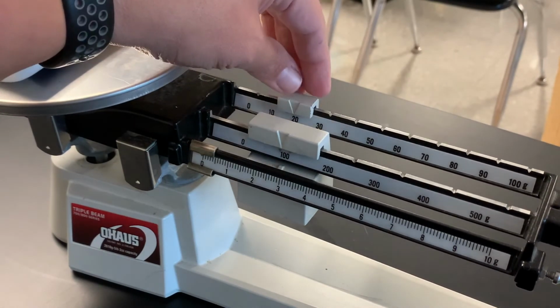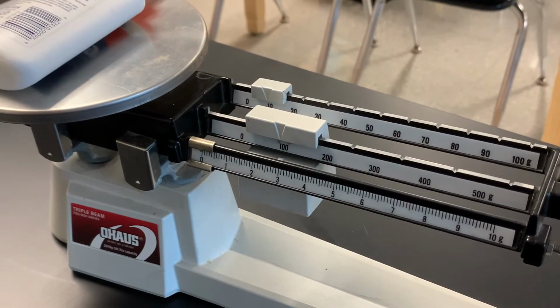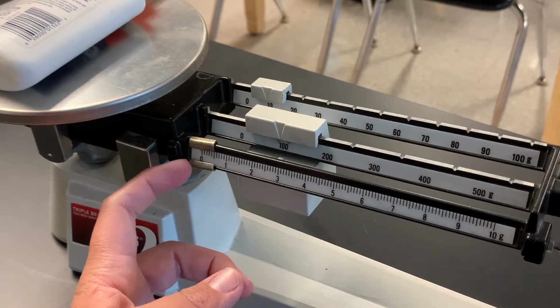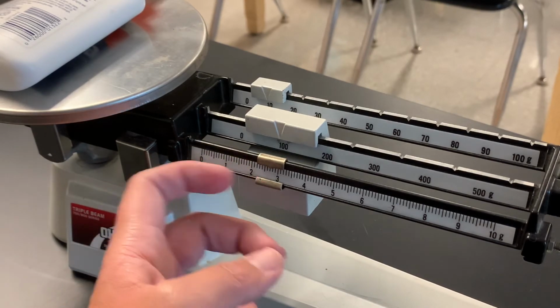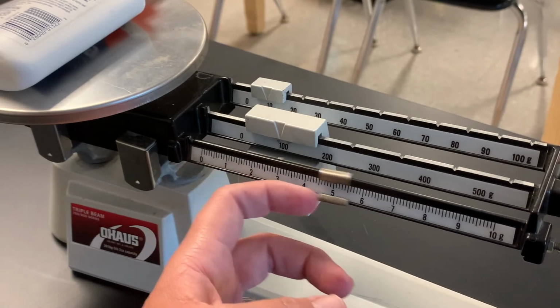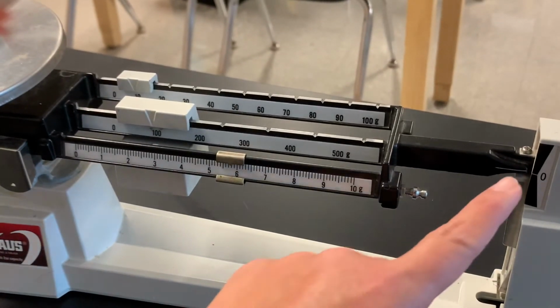There we go. So I would move it back one until it's up. And then this one, I usually use the tip of my fingernail to just move it. And then soon you'll see that this starts to go up and down.